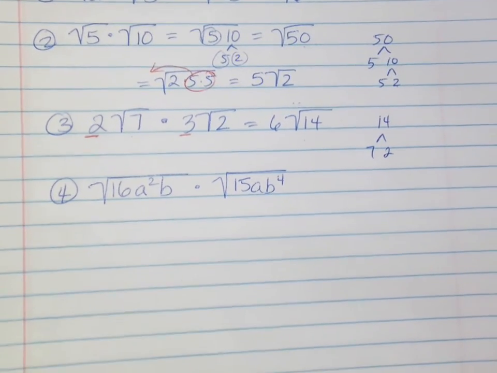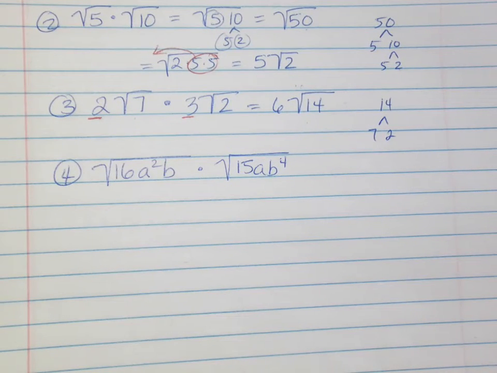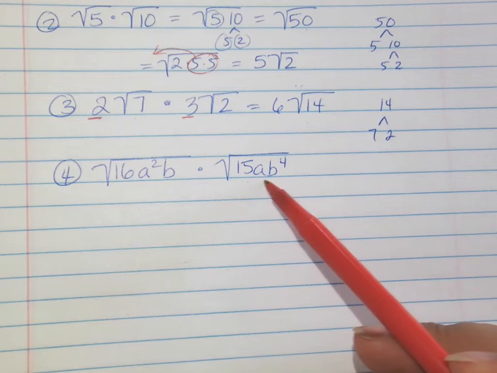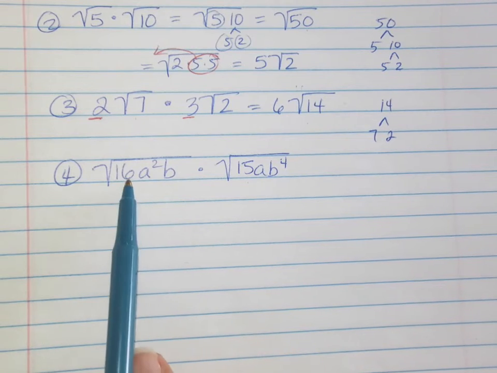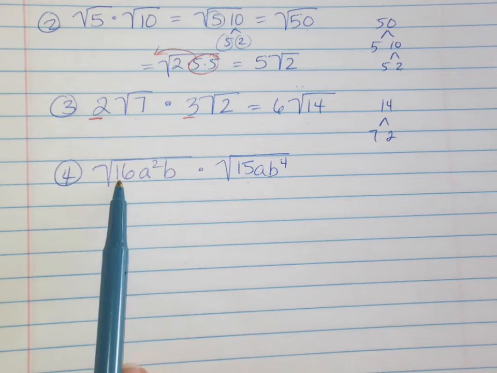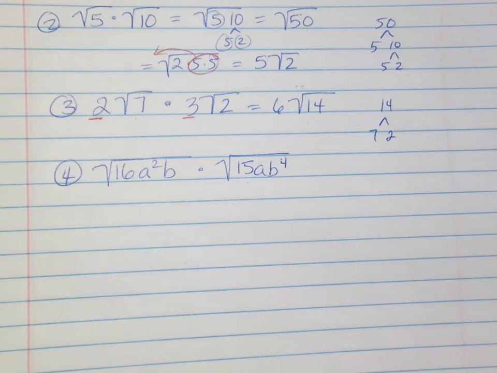Okay, so there's square root of 16a squared times b, and then square root of 15ab to the 4th. So we are going to break these down instead of multiplying them, because I don't want to deal with big numbers. I want to already be breaking down my factors.